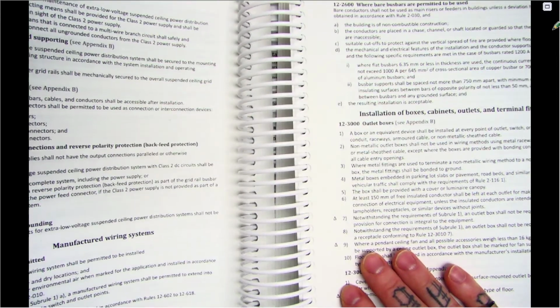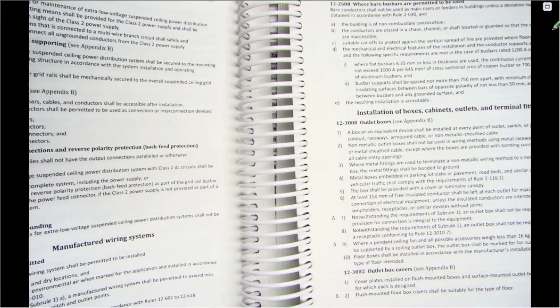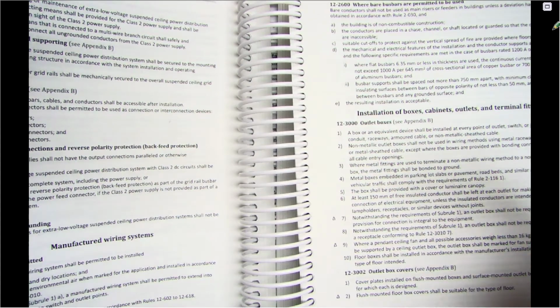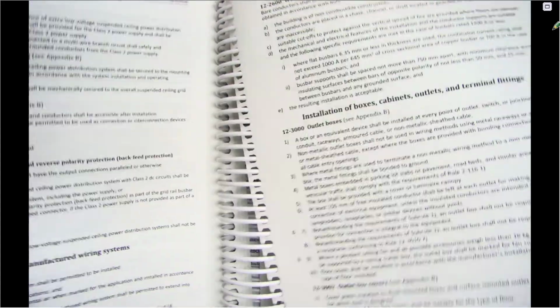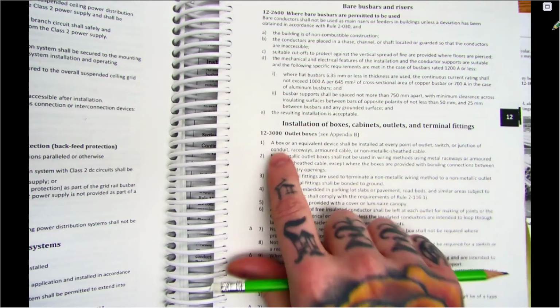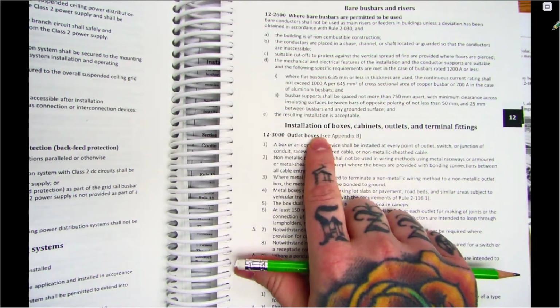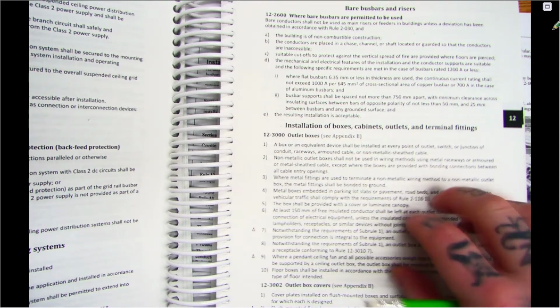We'll go through some of the calculations that we're going to do in the module for sure, but read the module, follow along, go to the rules again as it states. If there's an appendix, go check out the appendix. This last section here, 12-3000, is installation of boxes, cabinets, outlets, and terminal fittings. We'll get into this here too.